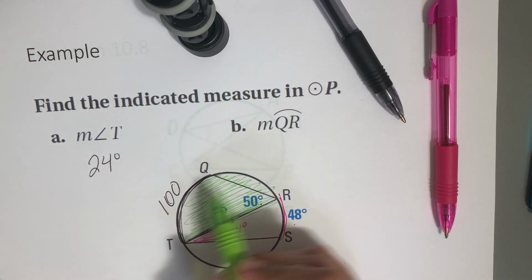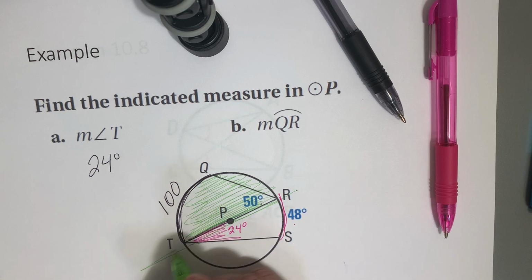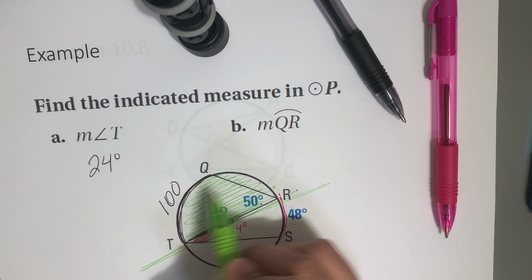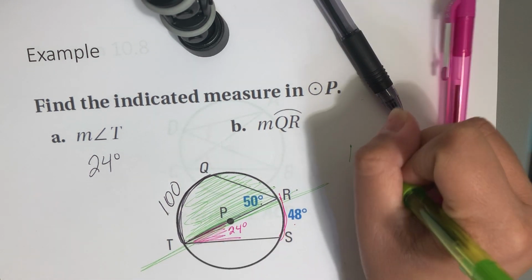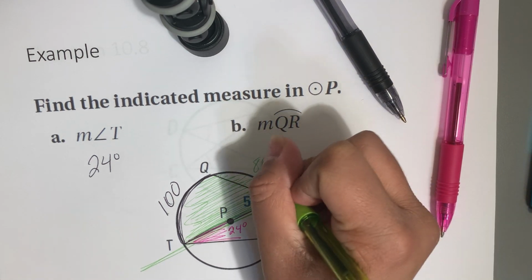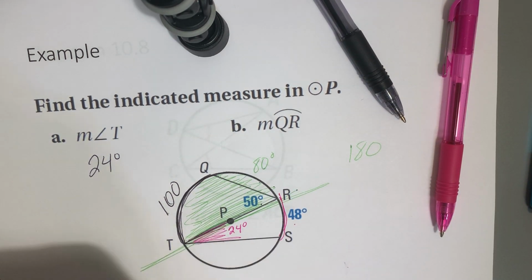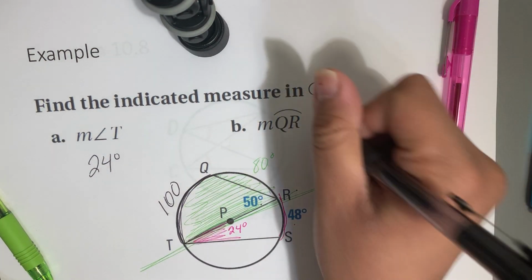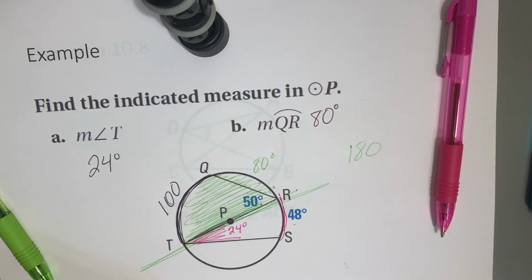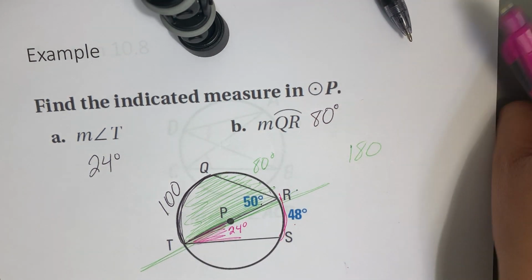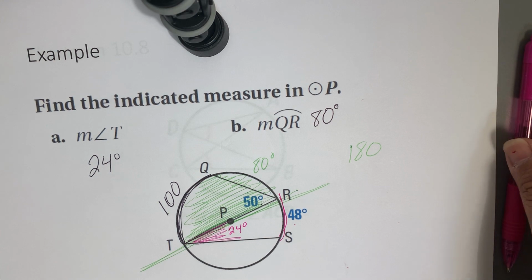So then 100 plus what? Because this is half of it. 100 plus what gives you 180? Well, this is 80 degrees. So QR is 80 degrees. Okay. Let's go to the next example.